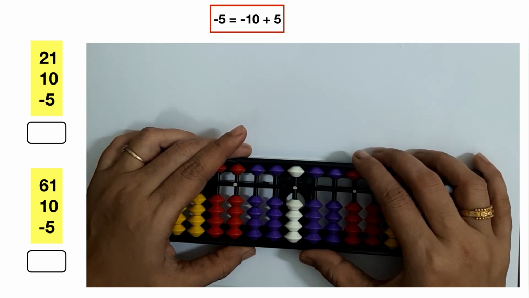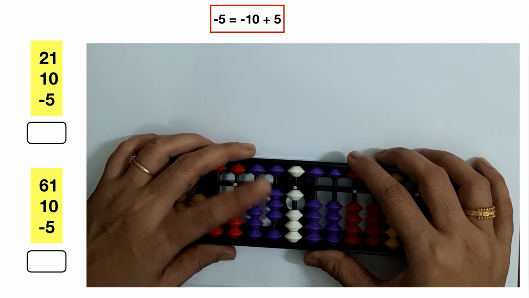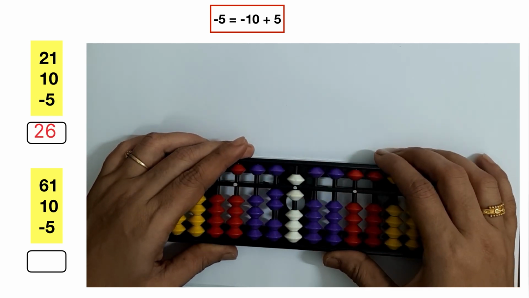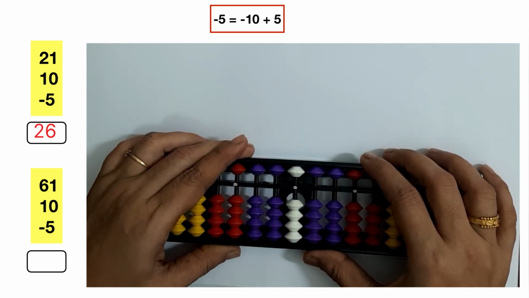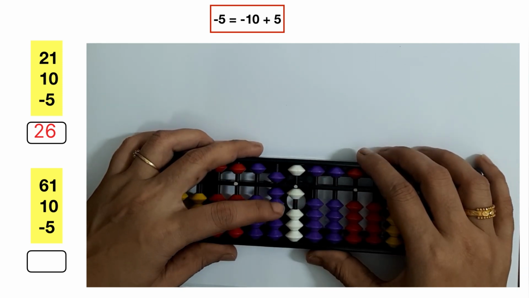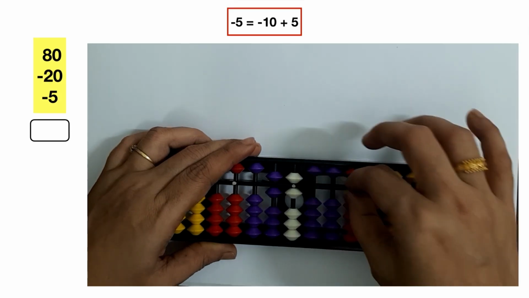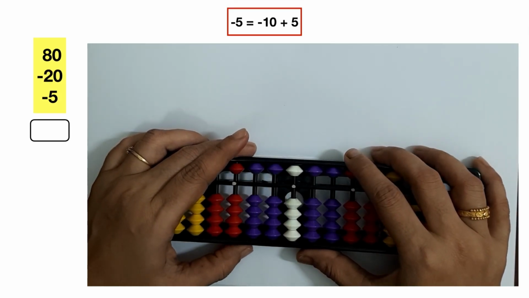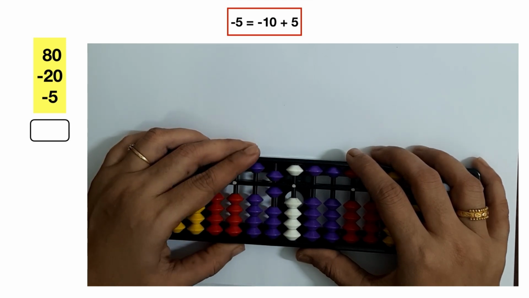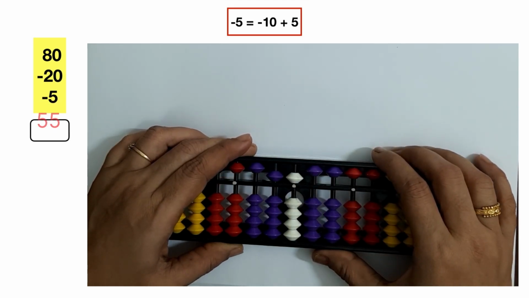Next example, 21 plus 10 minus 5. Minus 5 is minus 10 plus 5. So, the answer here is 26. Next example, 61 plus 10 minus 5. Minus 5 is minus 10 plus 5. So, the answer here is 66. The last example is 80 minus 20 minus 5. Minus 5 is minus 10 plus 5. So, the answer here is 55.